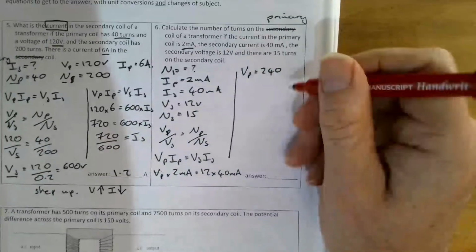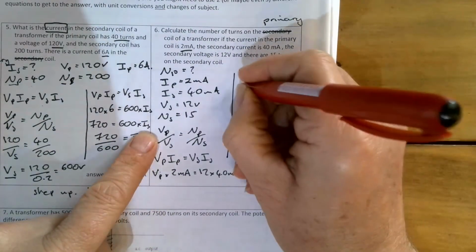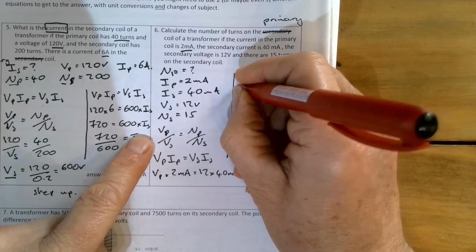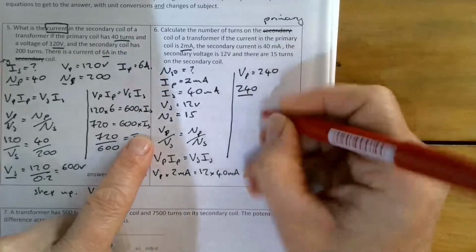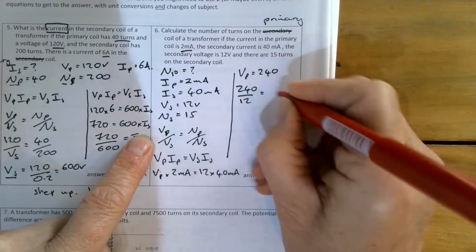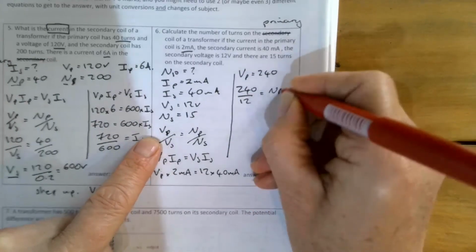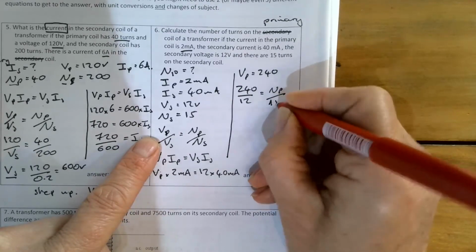Now we've got VP, we can substitute it into this to find NP. So we've got 240 divided by VS, which is 12, which is equal to NP all over NS, which is 15.